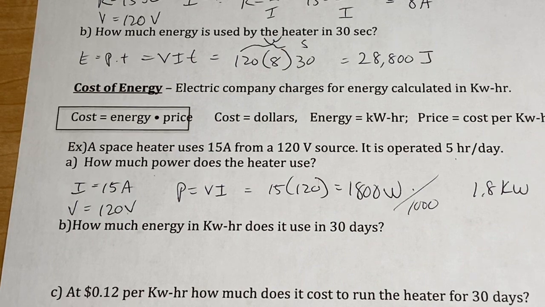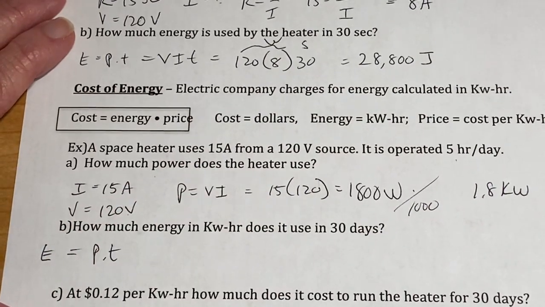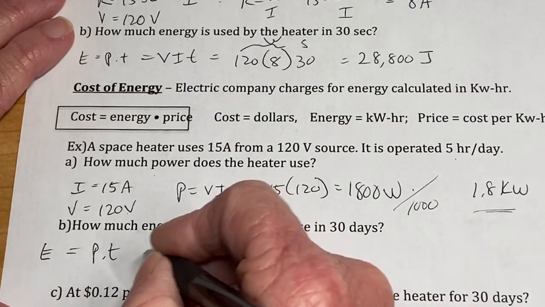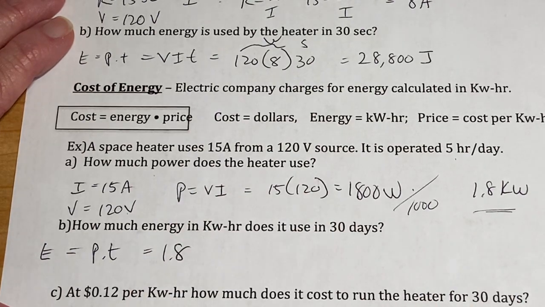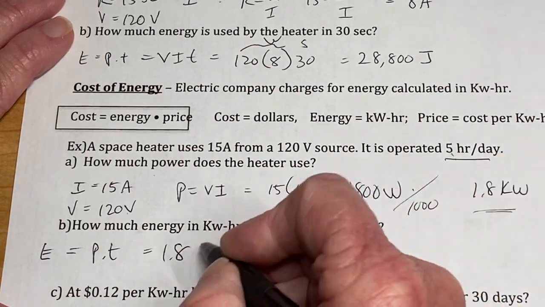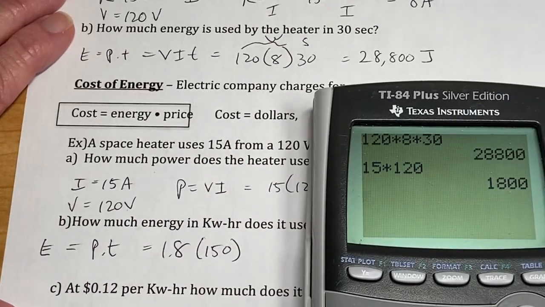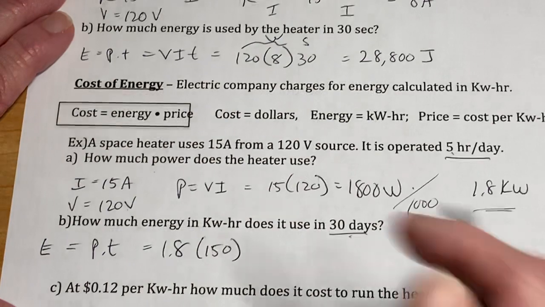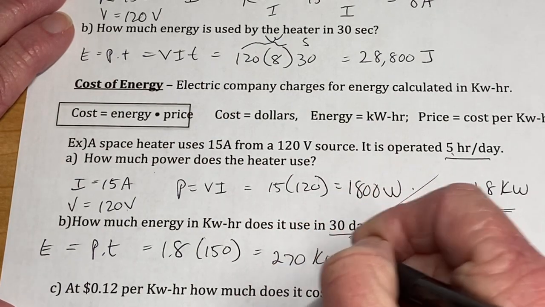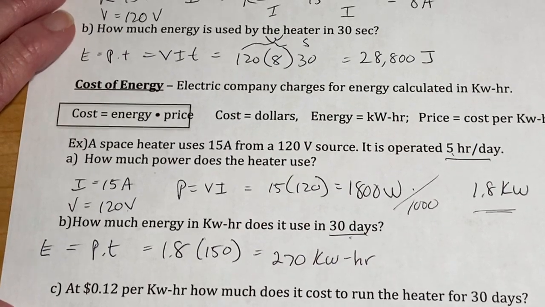How much energy in kilowatt hours does it use in 30 days? Okay, well, now I'm going to use energy equals power times time. The 1.8 kilowatts is the power. And the time, well, I'm using it 30 days at 5 hours a day. So 30 times 5 is going to be 150 hours. Okay, so 1.8 times 150, we get 270 kilowatt hours. And it's not per hours. Some people use a dot, some use a hyphen, some don't even put anything there, but it's kilowatt hours.